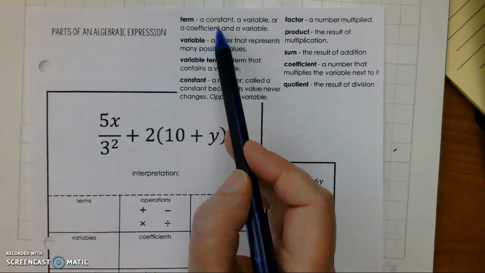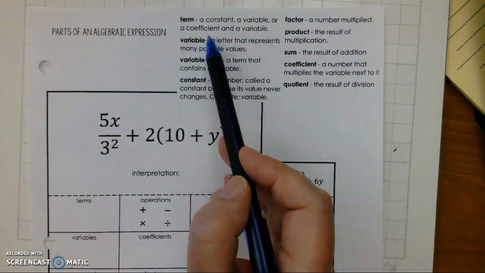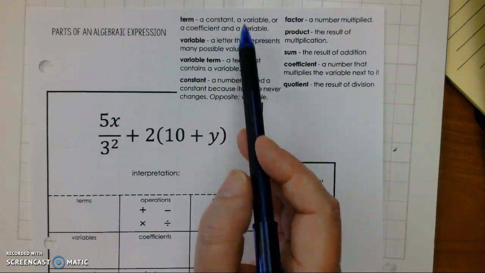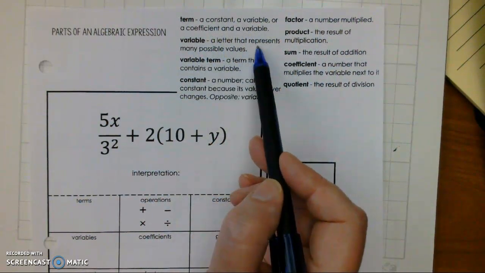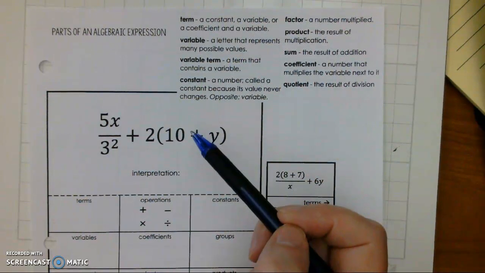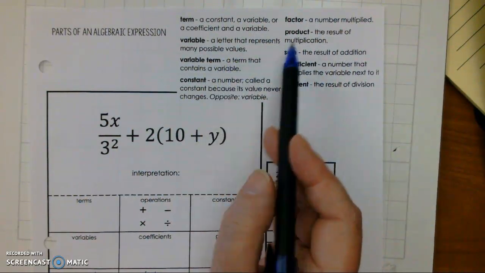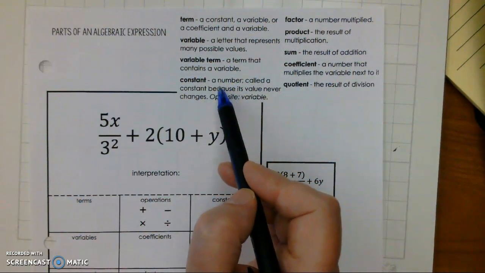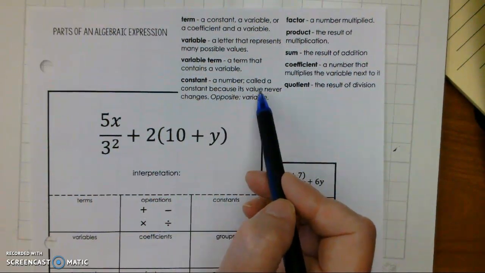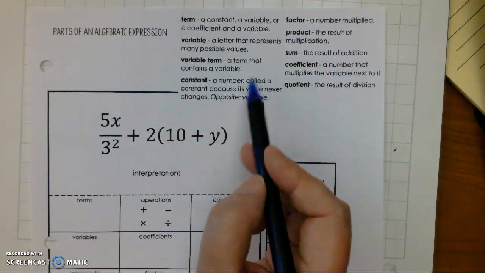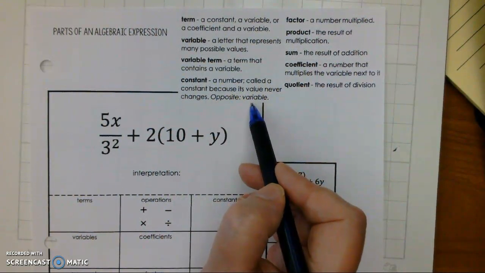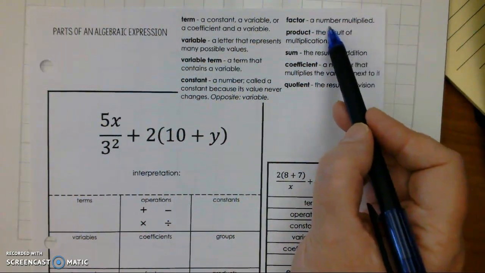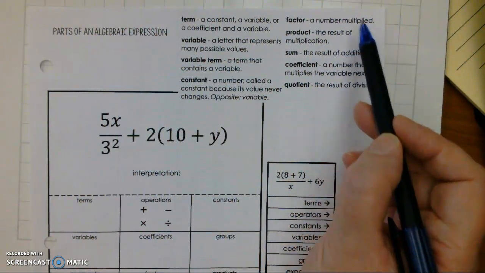Okay, so a term is a constant, a variable, or a coefficient and a variable. A variable is a letter that represents many possible values. A variable term is a term that contains a variable. A constant is a number, called a constant because its value never changes. The opposite of a constant is a variable. A factor is a number that's multiplied.